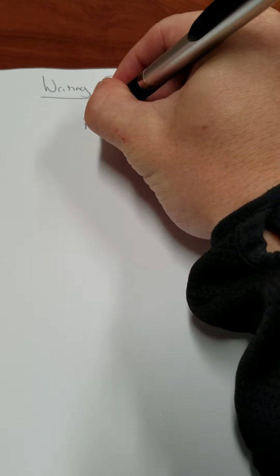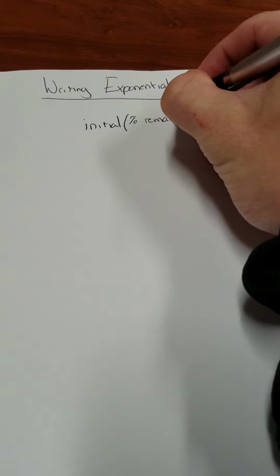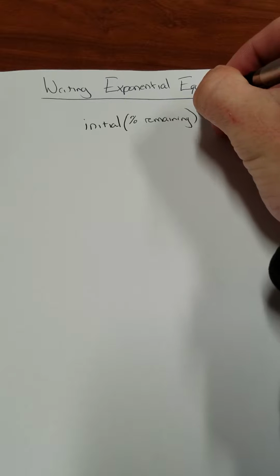Okay, writing exponential equations. This is pretty simple and straightforward. What we have to do is take our initial amount, the amount that we're given in the beginning, multiply that by the percent that we have remaining, and raise it to the time.